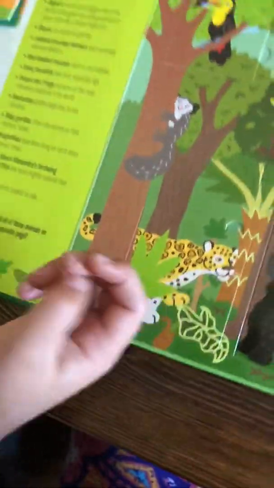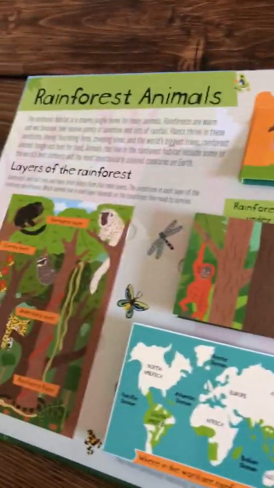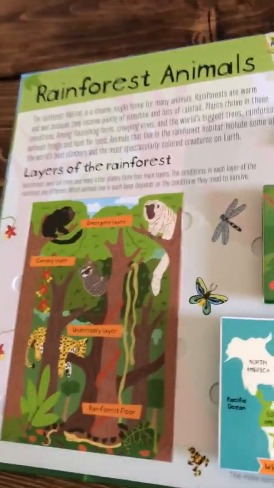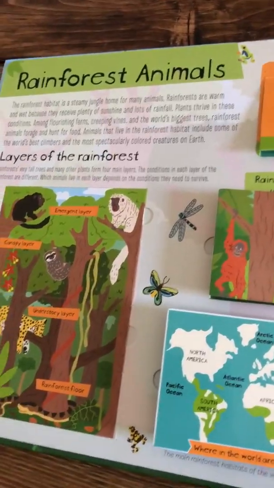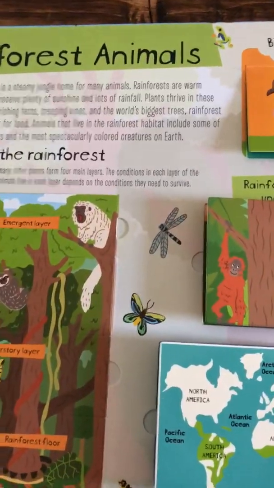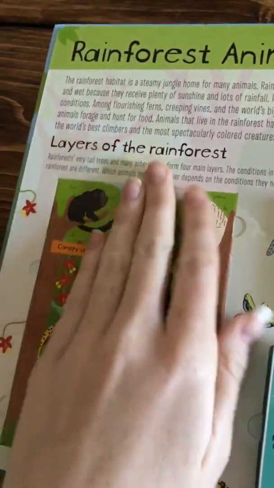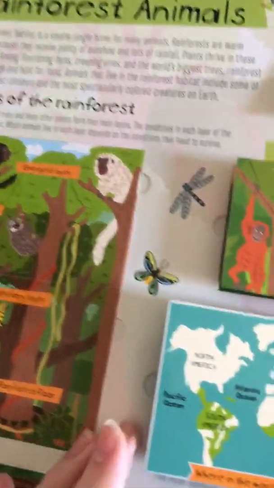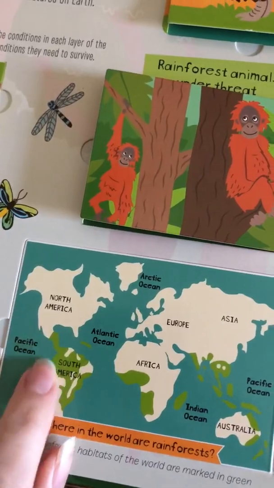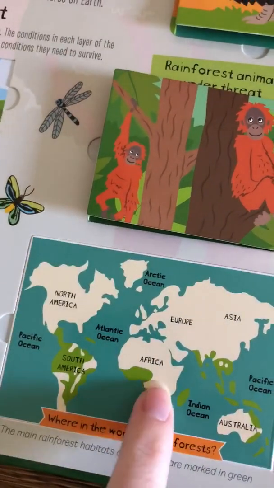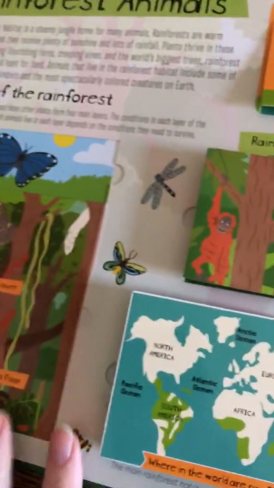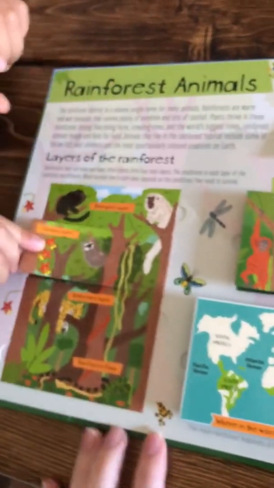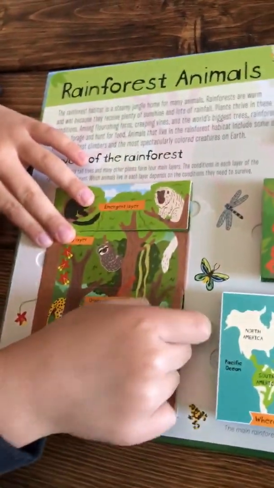Okay, so now I wanted to show you this book that I have. It's really cool. It goes over some plants and animals in different biomes. So this is the rainforest, which is a tropical forest. So it has some different things. There's the layers of the rainforest, different places. You see it in South Africa, and there's some in Africa and Asia and even Australia. Yep, the layers of the rainforest.